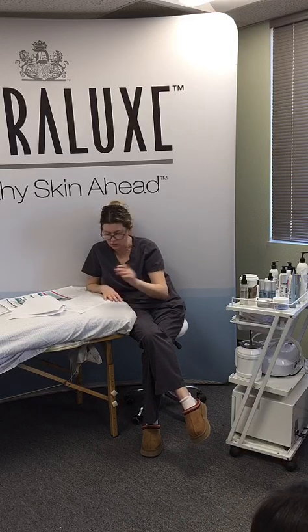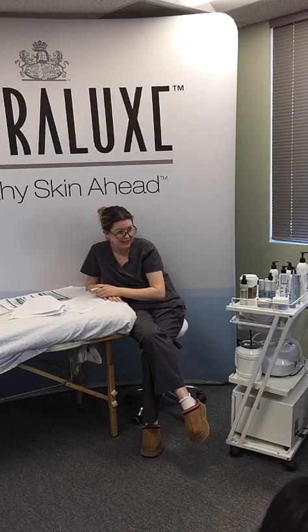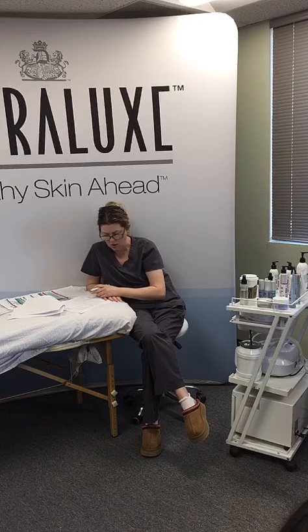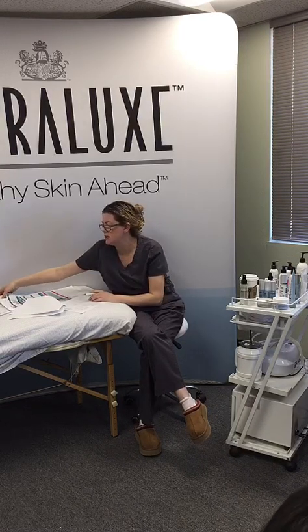I have a quick question. Go ahead. I bought the sensitive, what is it called, the toner? Yes. And it does have some oils in it, I believe. I have to look at it to see.